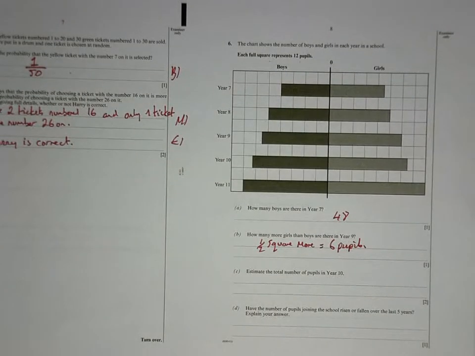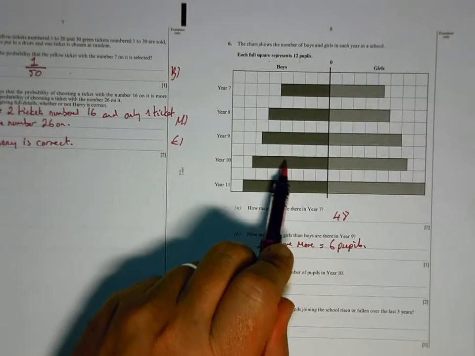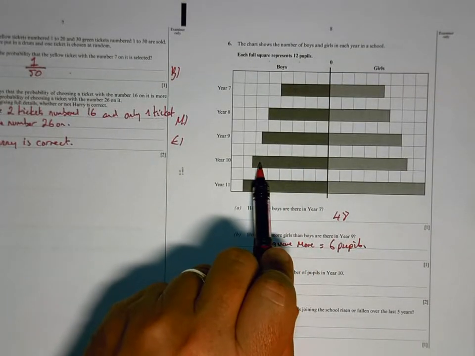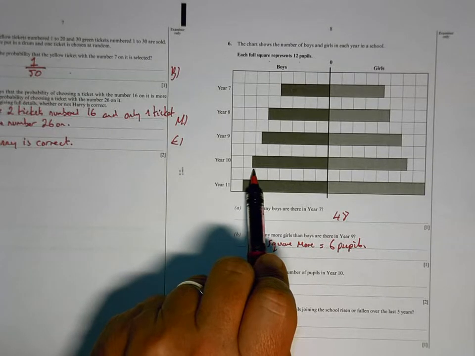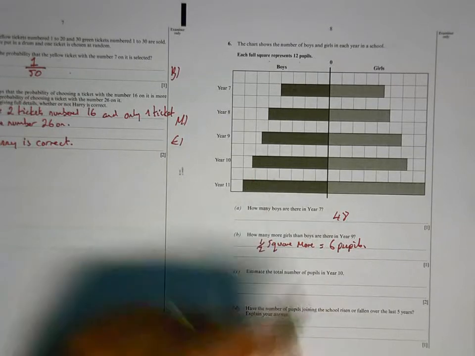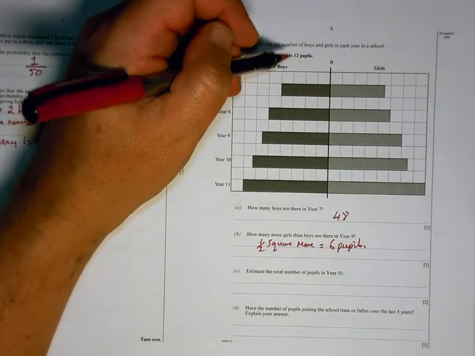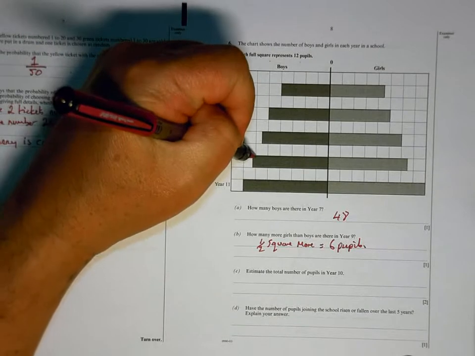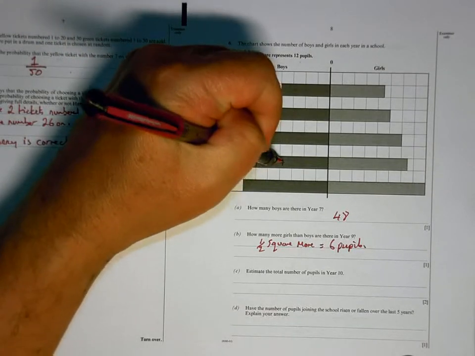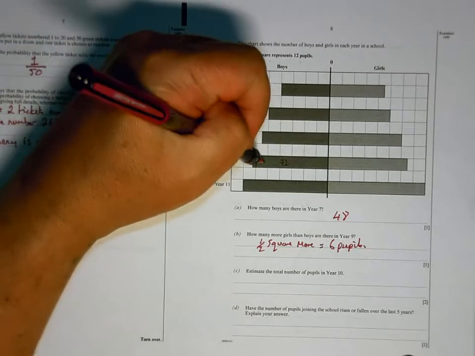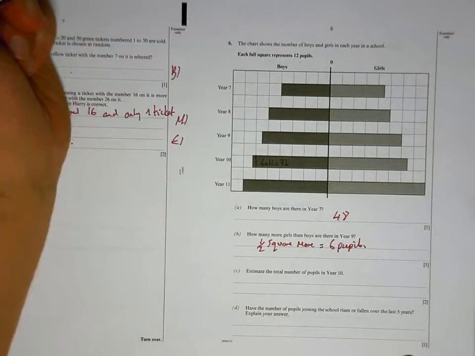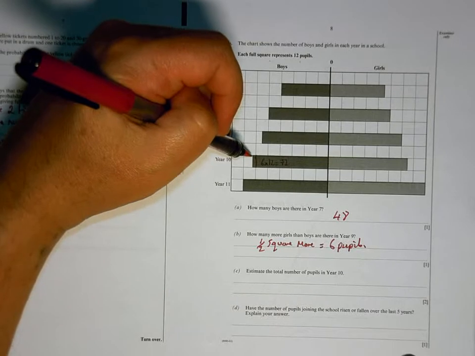Estimate the total number of pupils in year 10. Well, I would say you have got 1, 2, 3, 4, 5, 6 and a third of a square of boys. So that would be 6 12s are 72, plus, so you have 72 there, 6 times 12, and then a third of 12 would be 4 there.